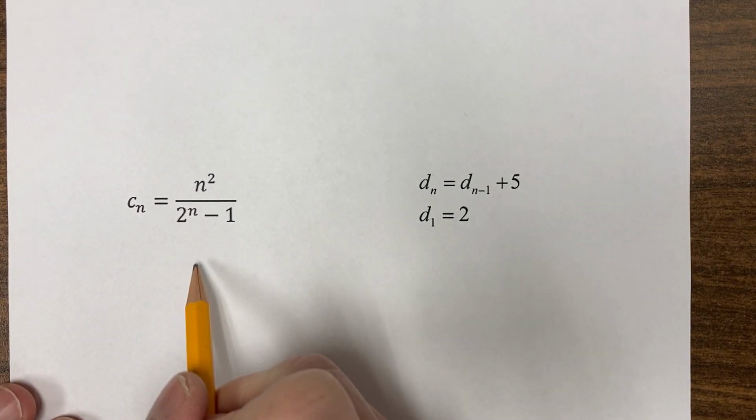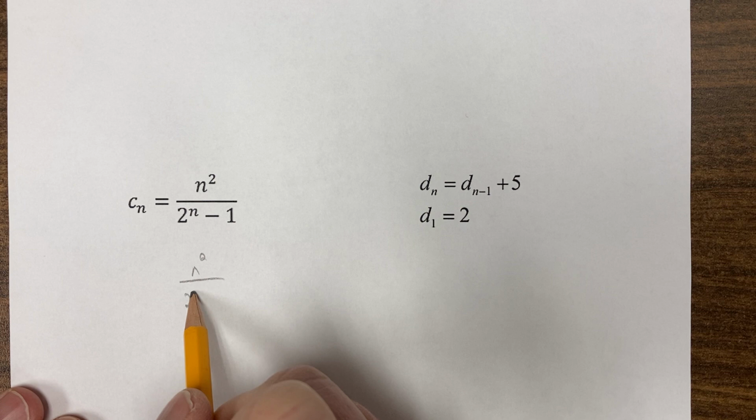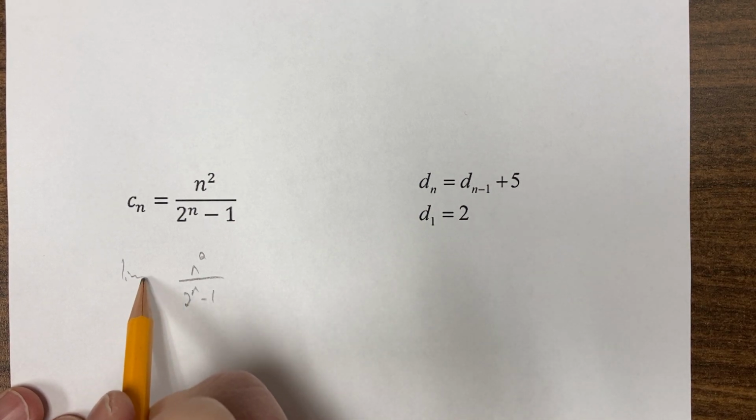C, we have n squared over 2 to the n. Now this one might be a little trickier to see.